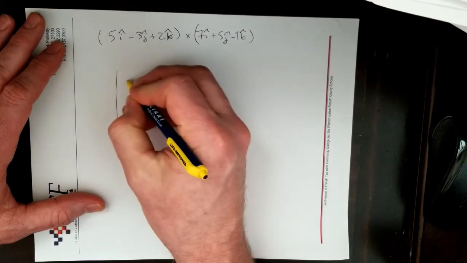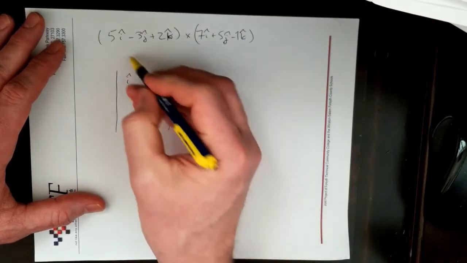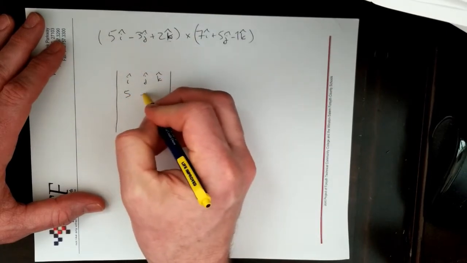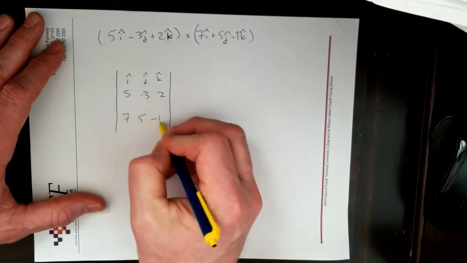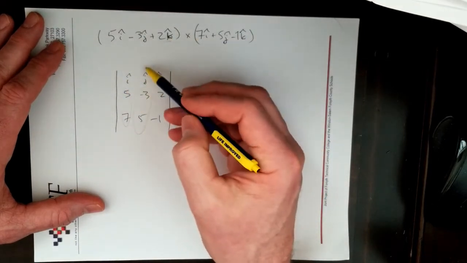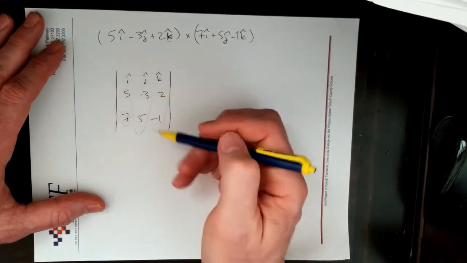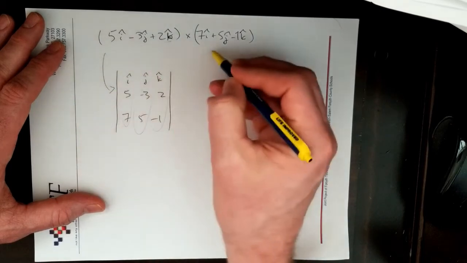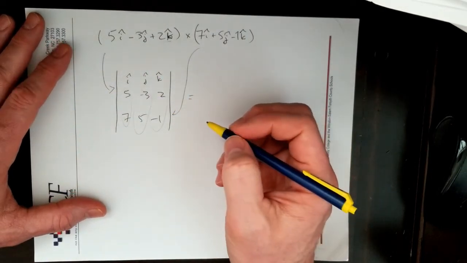And so you set up the first row as i, j, and k. And then you take these numbers right here, 5, negative 3, 2, and then the coefficients here, 7, 5, negative 1. So these are the coefficients of i, 5 and 7, the coefficients of j, negative 3 and 5, and the coefficients of k, 2 and negative 1. Order matters. This is the first vector. This is the second vector.